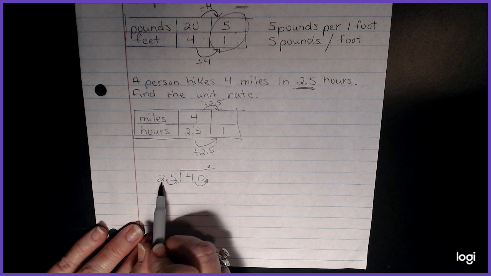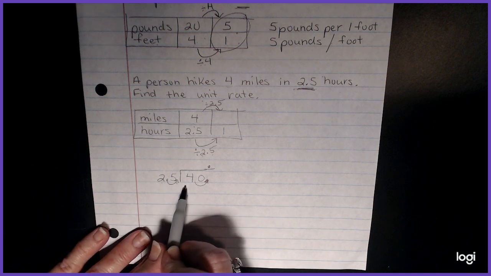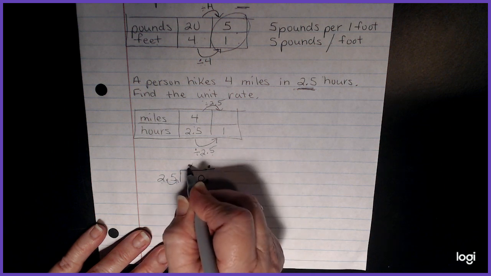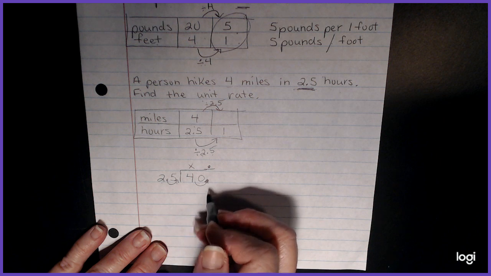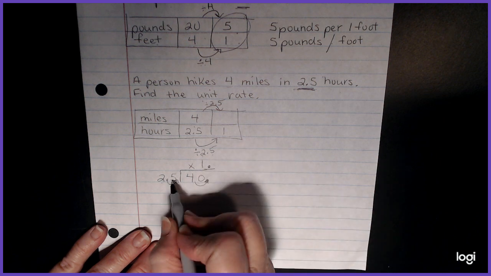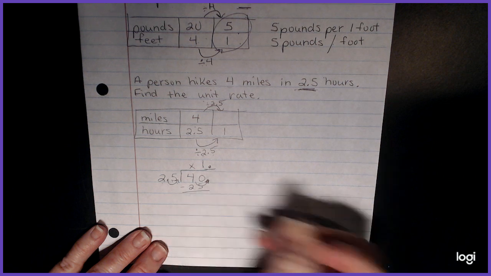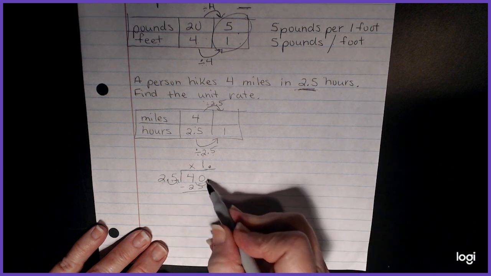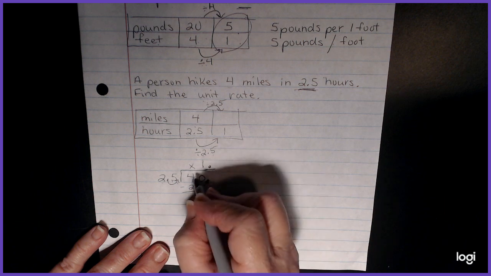All right, 25 is going into 40. How many times does 25 go into 4? Well, it doesn't. How many times does 25 go into 40? 1 time. 25 times 1 is 25, so make sure you are writing this in your notebook. 0 minus 5 we can't do, so we must borrow.